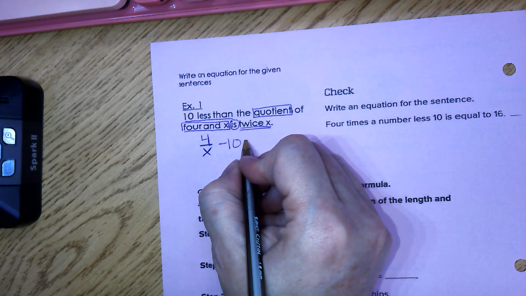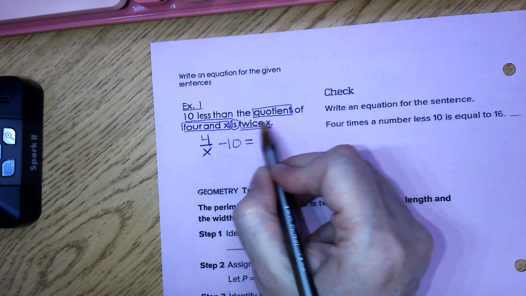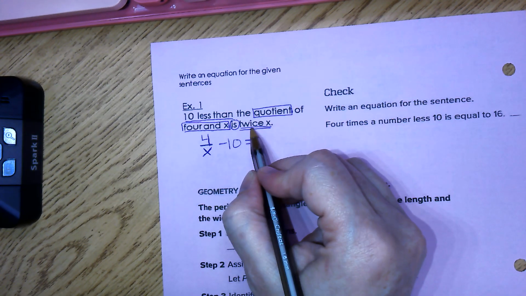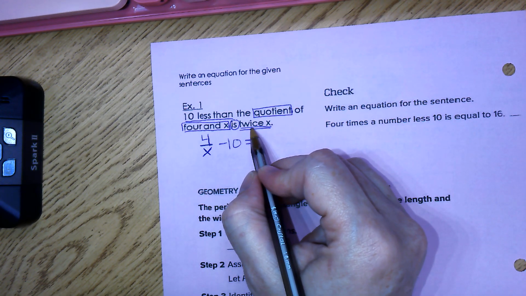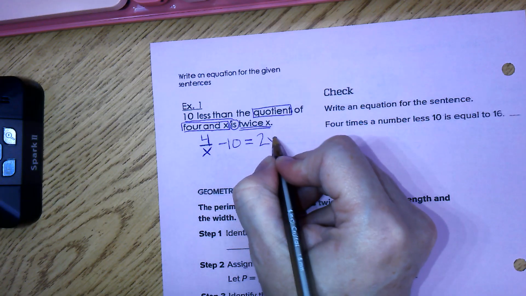Is means equals. Twice x indicates multiplication, and twice means 2. Remember, your coefficient always goes before your variable. So that means 2x.